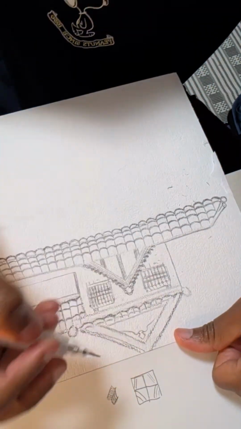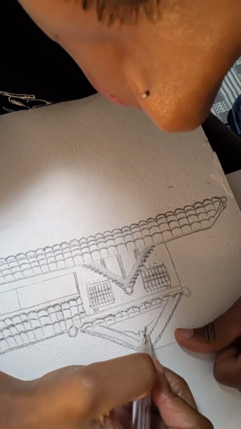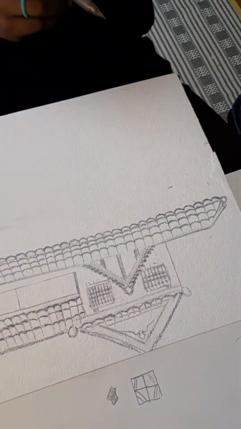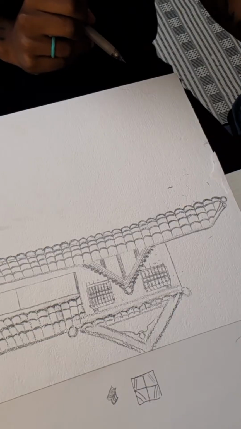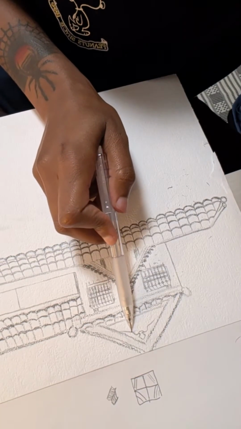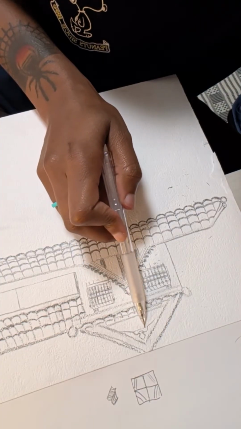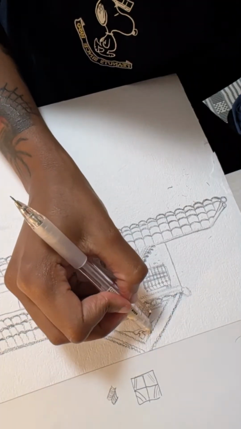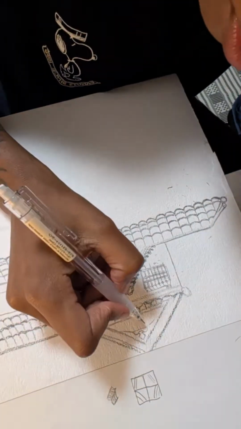I know I'd said I'm gonna stop with the lines and stuff, but I just want to see how far off I am. Because something is not right here. It's like this part is down too far.